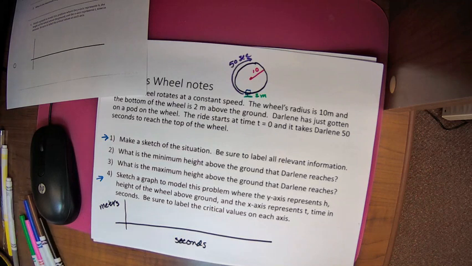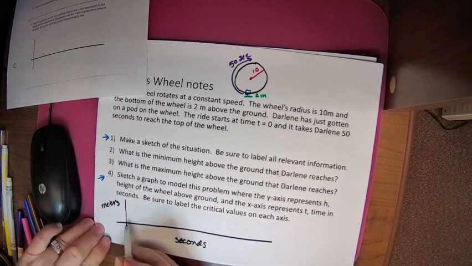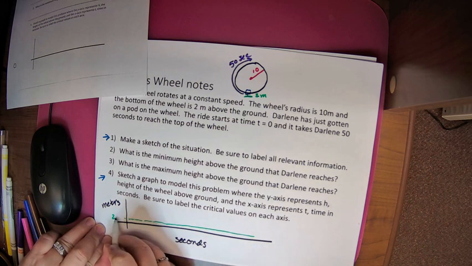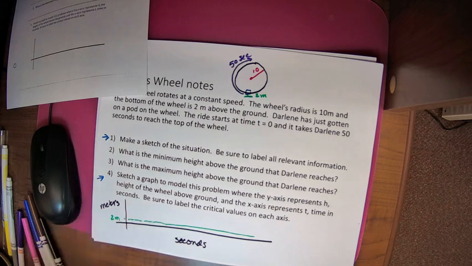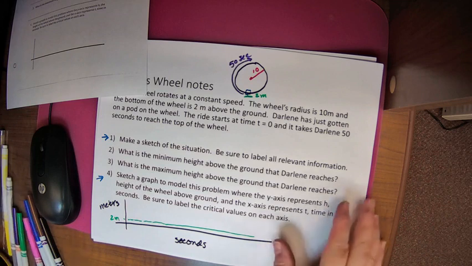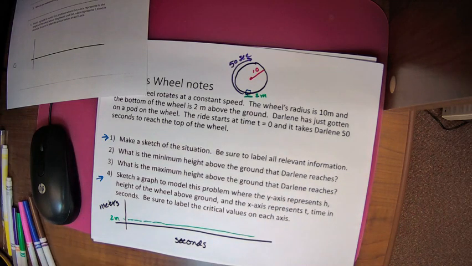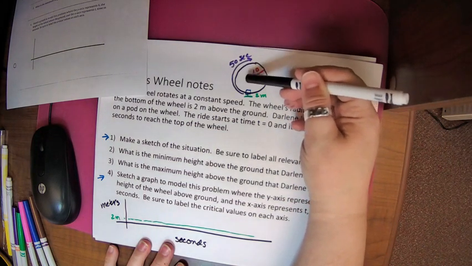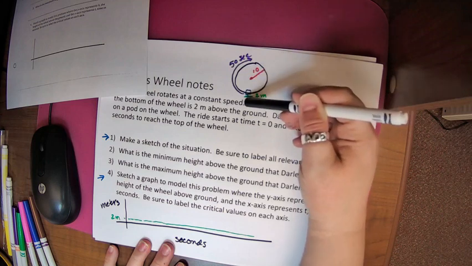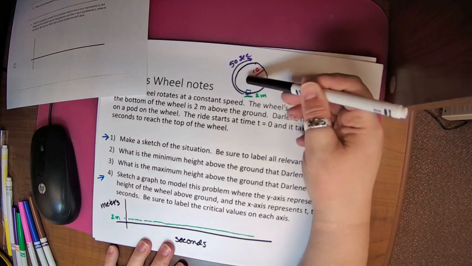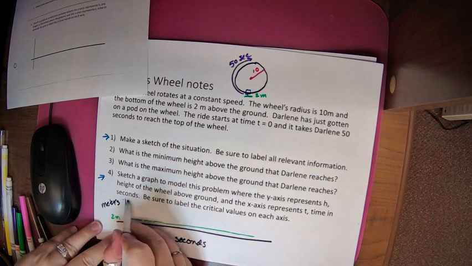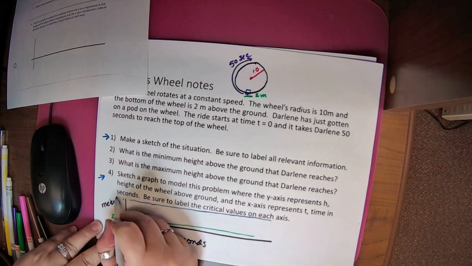Okay, there's other things that need to happen here. For example, I know that once we start, the lowest that we'll be able to go on this particular ride is 2 meters. Now the highest, if you come back to our sketch, from here to here is 10. From here to here is 10. And then there's another 2. So that would be 2 plus 10 plus 10. So the highest that we can go is going to be 22 meters off the ground when we're on this ride.